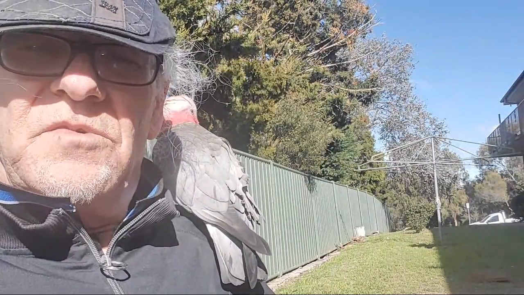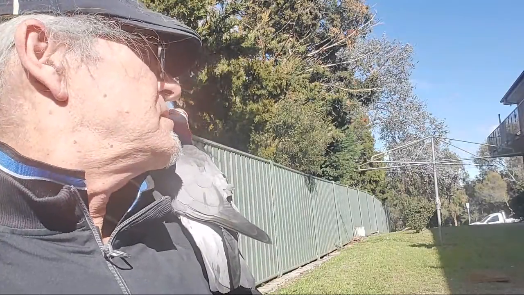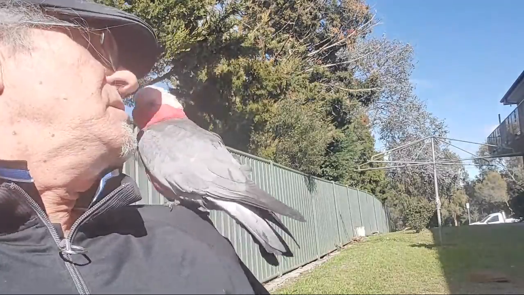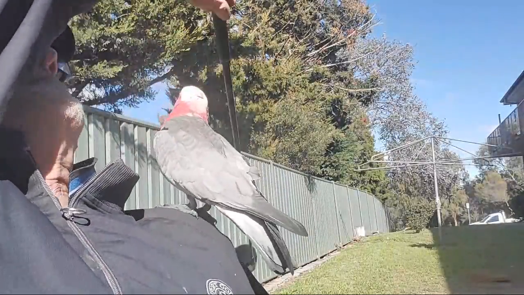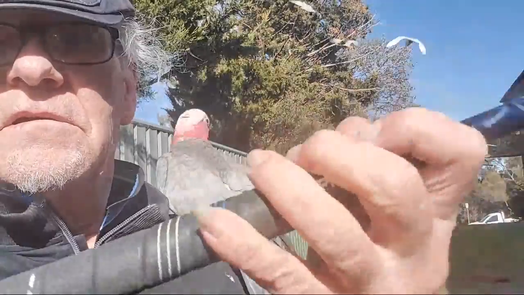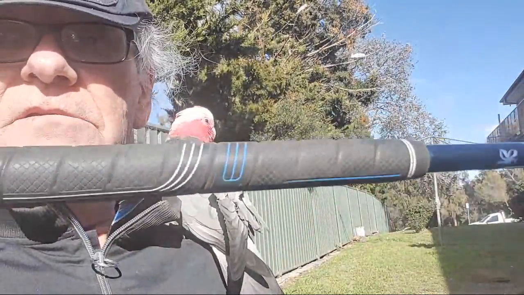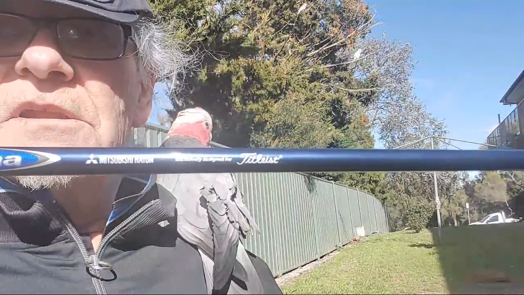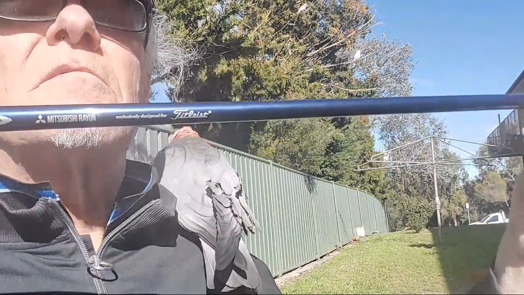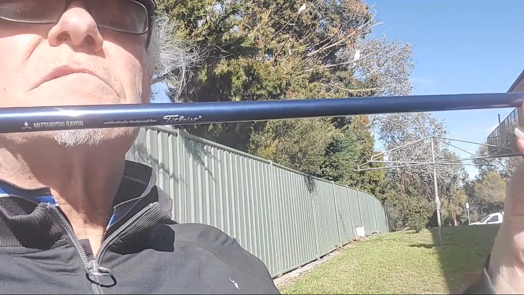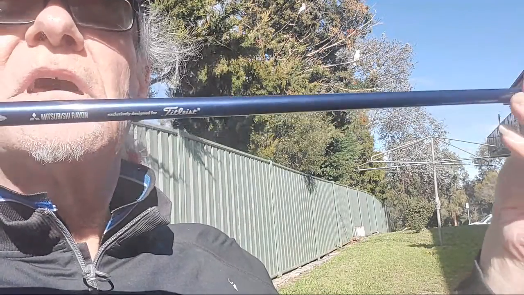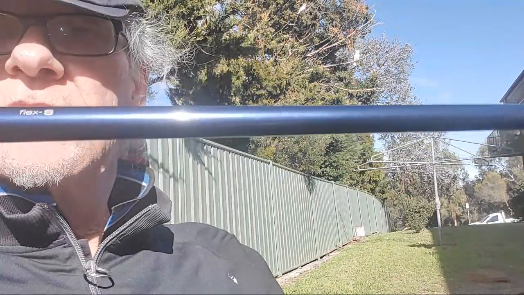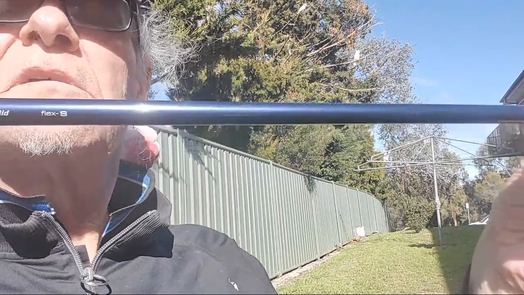So that when I hit my driver, where is my driver? It's here somewhere. Yeah, here it is. This driver is Diamana, stiff. 65 grams mid-kick. I don't know, it says the name there, Calci or something.